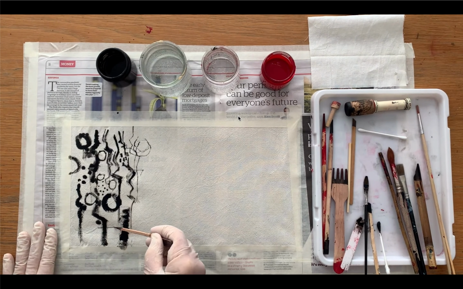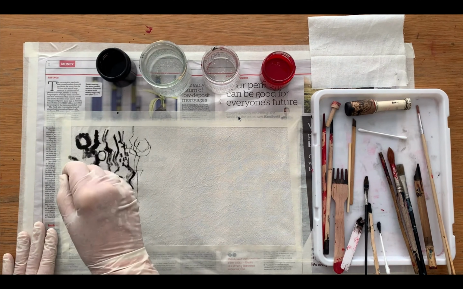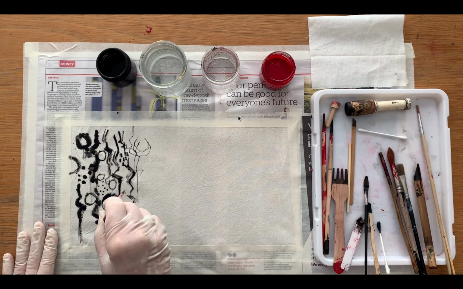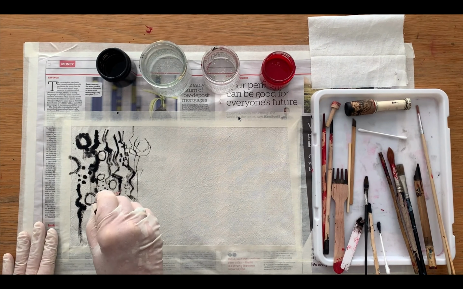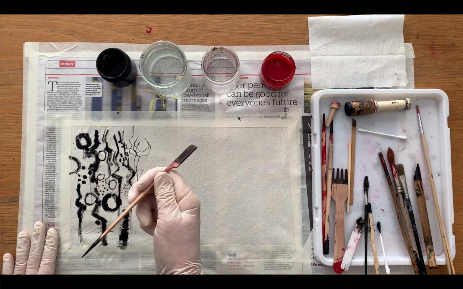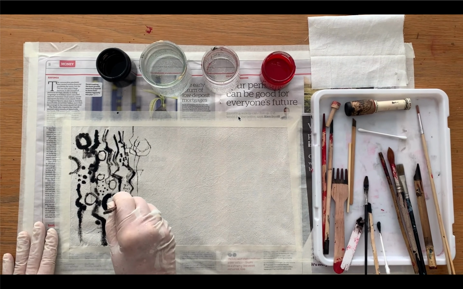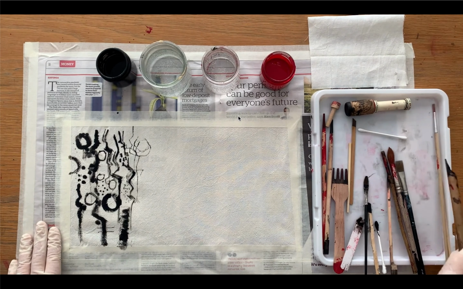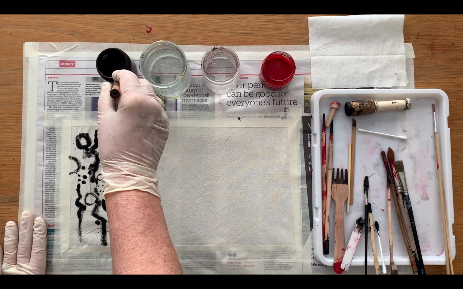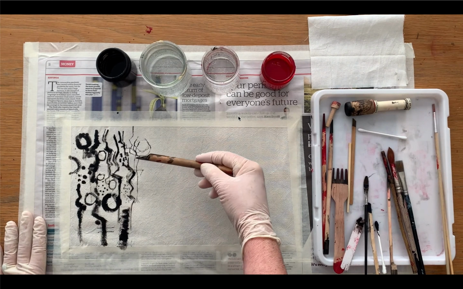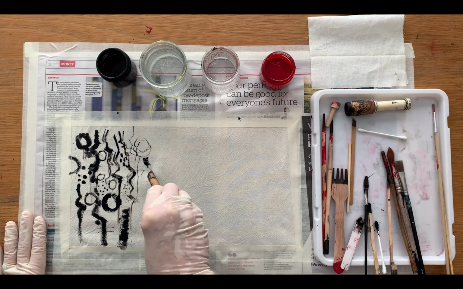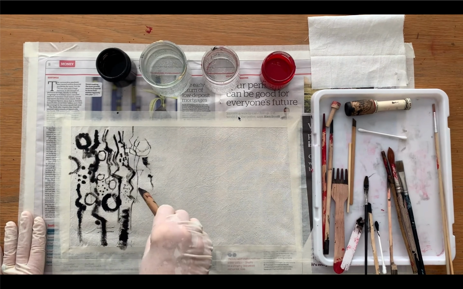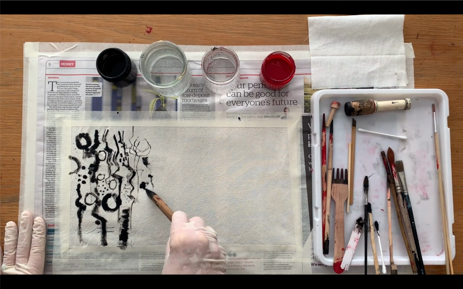I might put some of those across these bits here that I've done. And these ones give you very, very fine marks. It's the kebab stick with the nice blocked end as well. I might try my bamboo pen. What happens if I scrape a little bit with that and twist it? I don't know. It's quite nice to sort of find out these things.